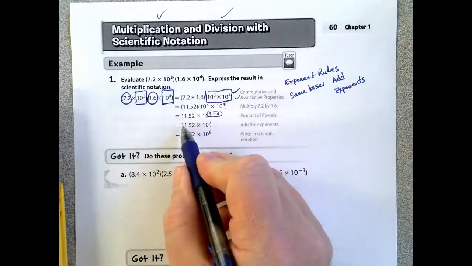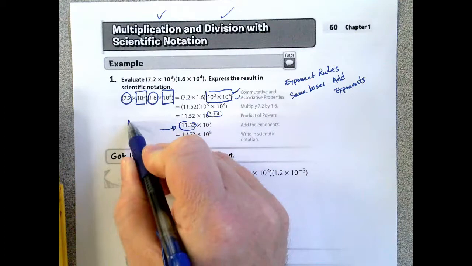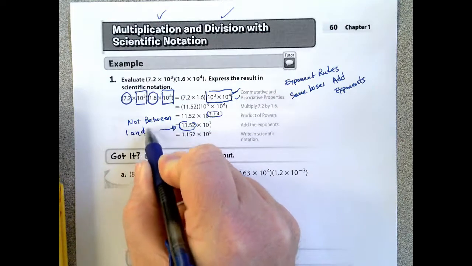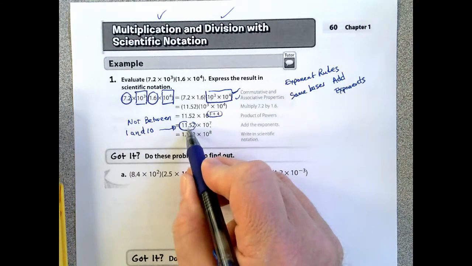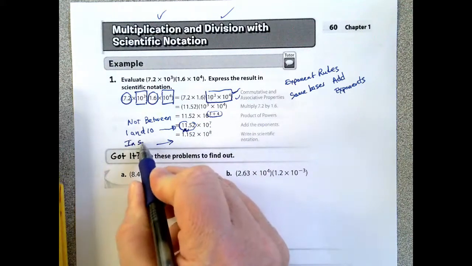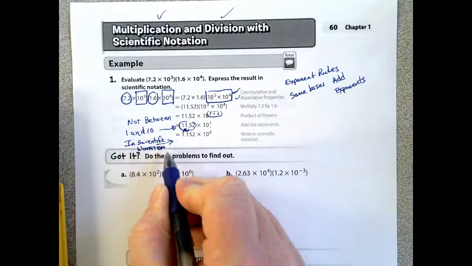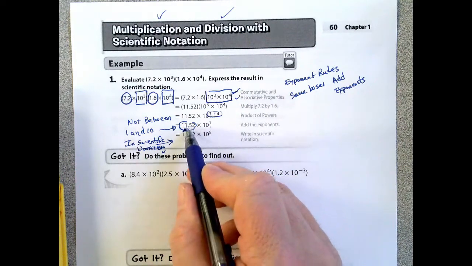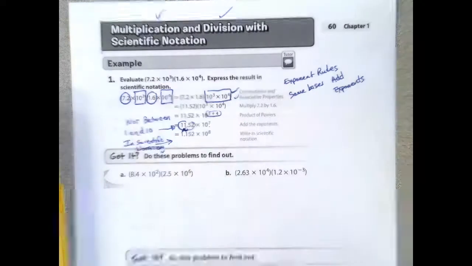Okay, now notice that this number right here is not between 1 and 10. So it's not in scientific notation. I need to move the decimal point one more, and now it's in scientific notation. And we're good to go. And so since I moved the decimal point 1, I made this number smaller by 10, so I have to make that one larger by 10. So that's why the 7 goes to an 8.